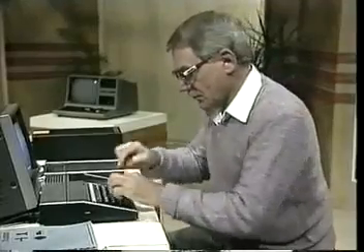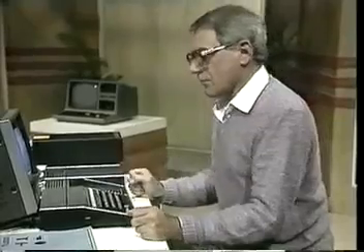Type CS again to clear the screen. Now type this. Repeat 8 and then, in brackets, write 45 square. Okay.